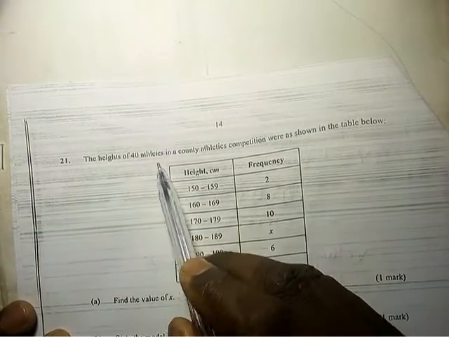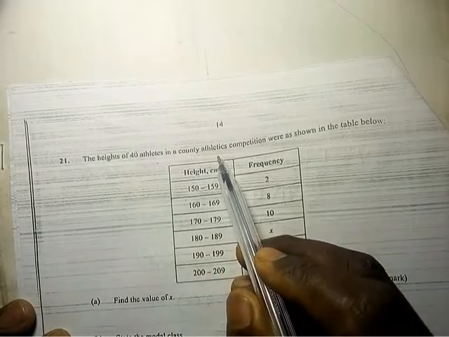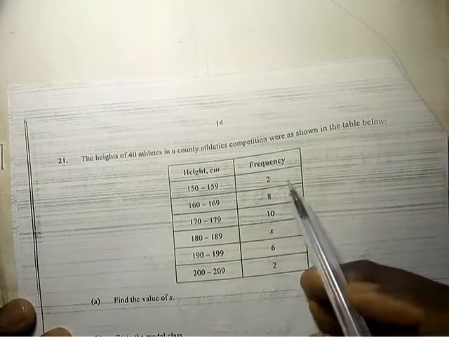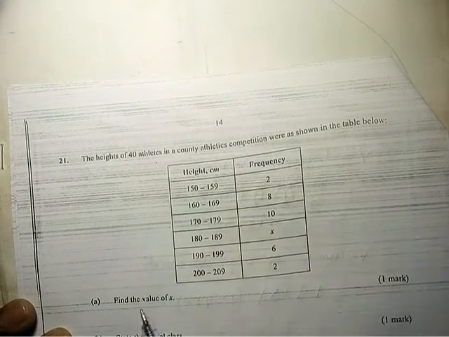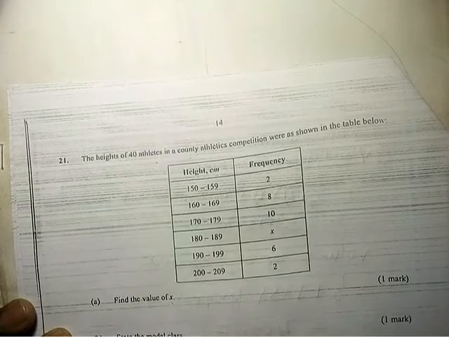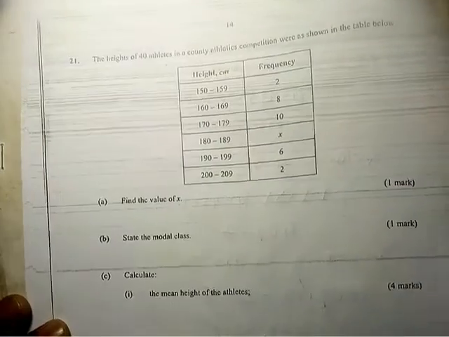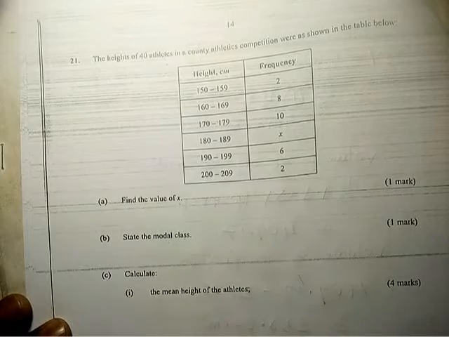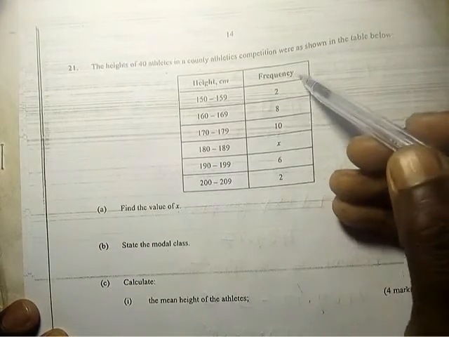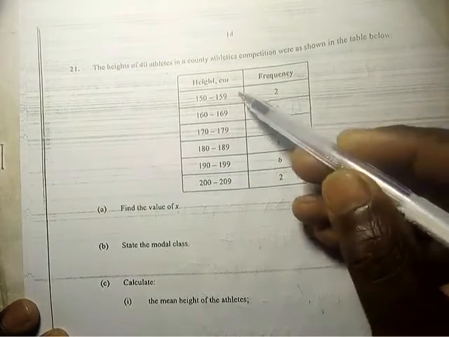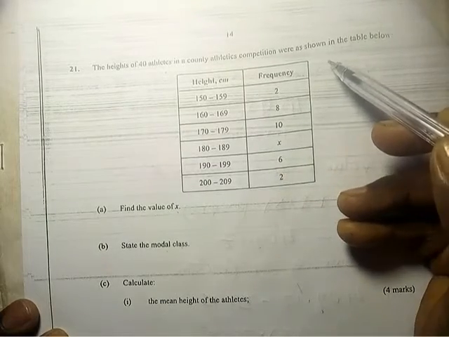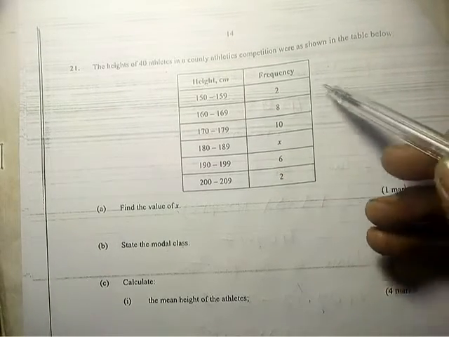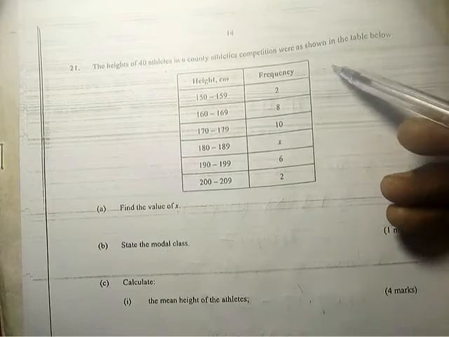The heights of 40 athletes in a county athletic competition were shown in this table. This is the frequency. Find the value of x, state the modal class, and calculate the mean height. So you need to draw the value x to give us the midpoint. You draw the cumulative frequency that will help us to get the median, and then you should have fx.